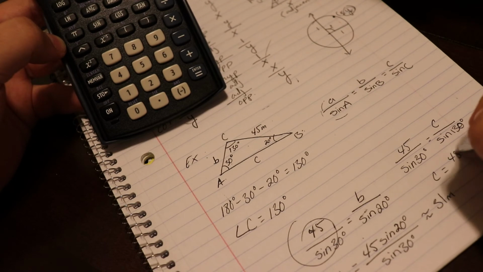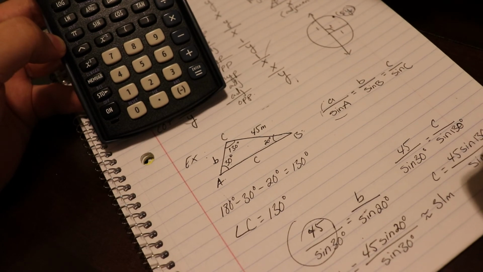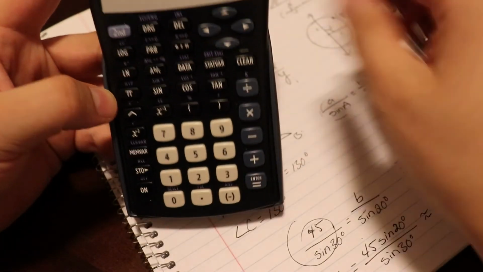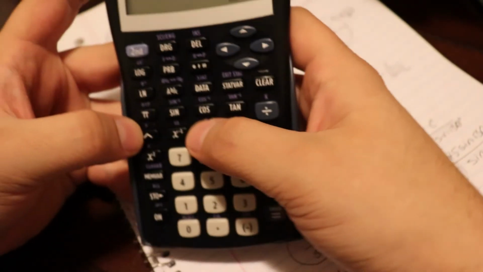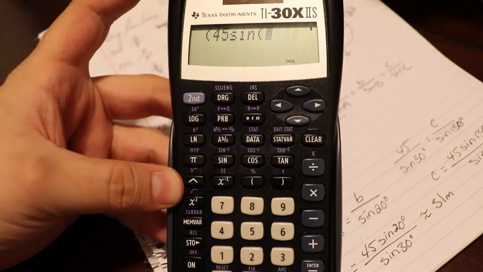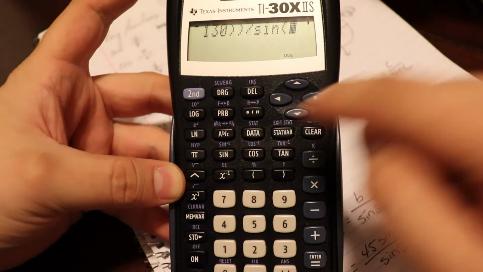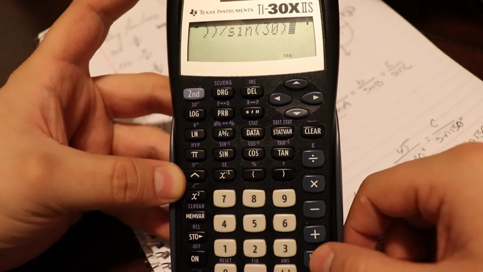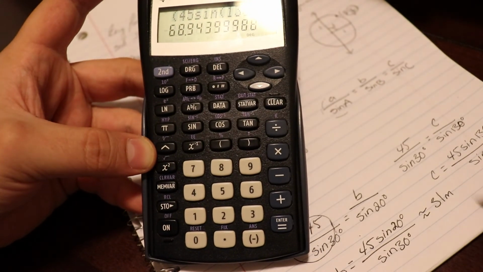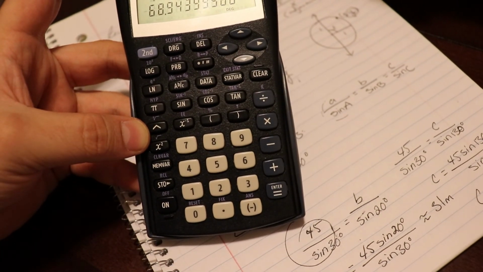Cross multiply, and we end up with 45 sine of 130 divided by the sine of 30, and there you go. Side C is equal to 69 meters.